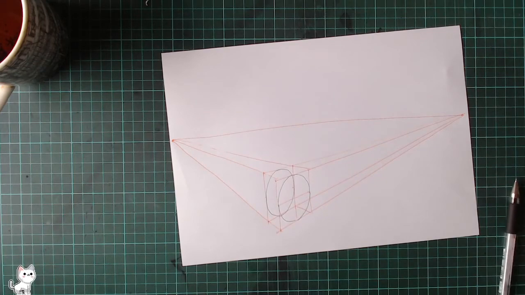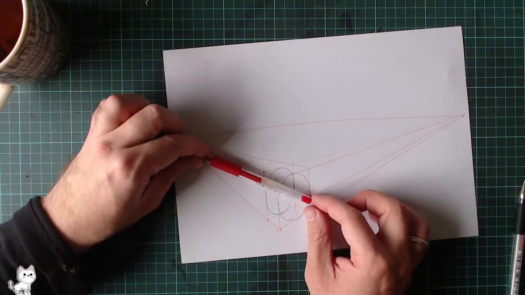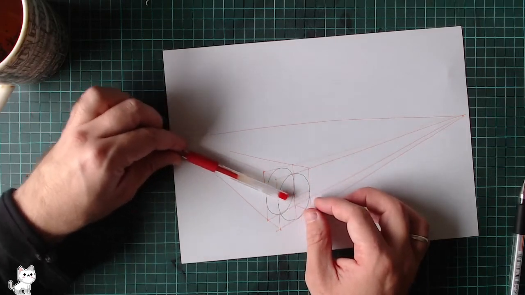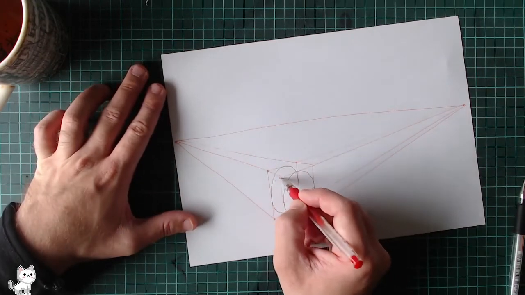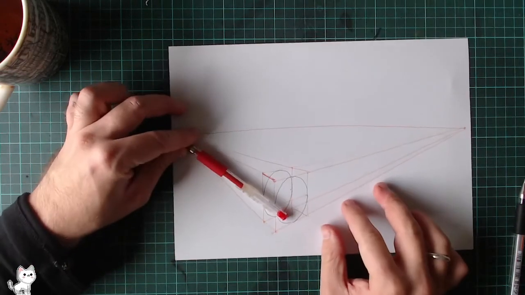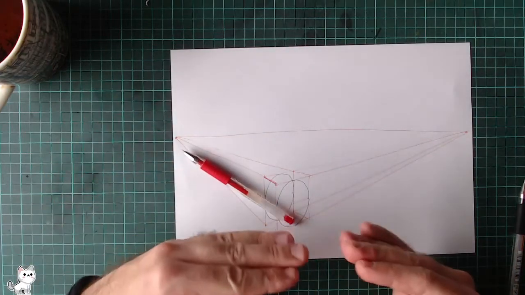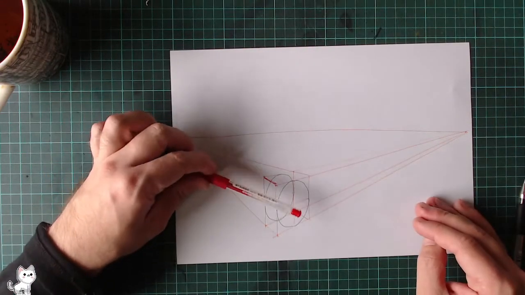So also here, minor axis is going this direction. It's because this is perpendicular. But again, you see, it's a little wrong here in my drawing. It doesn't match because again it's freehand. I don't use ruler.